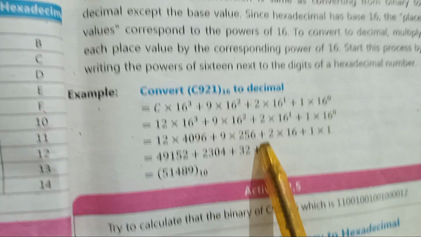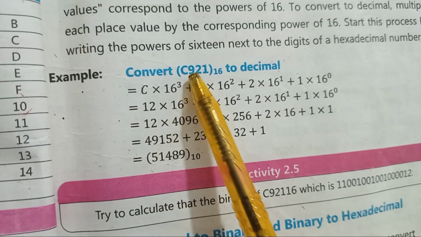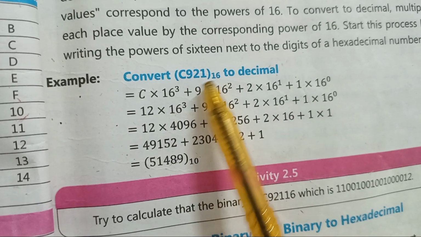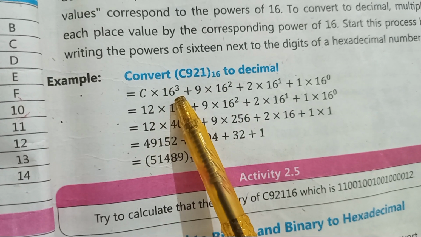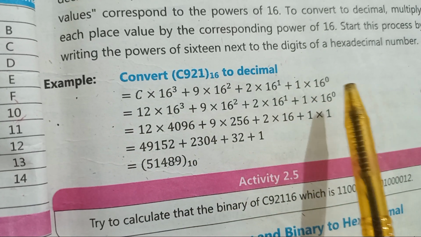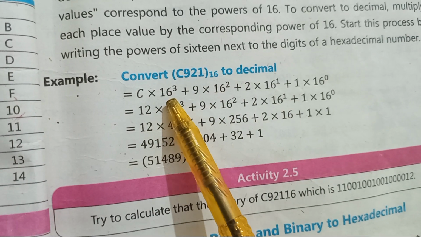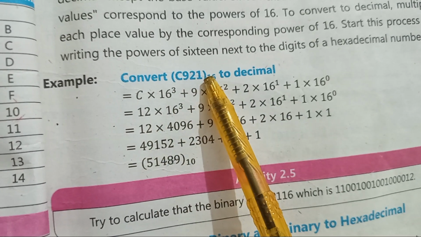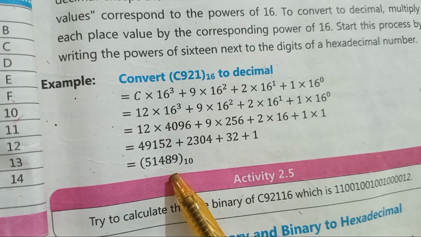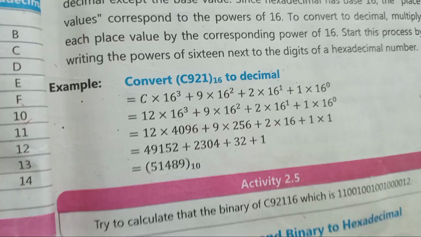Now you see, when you convert a hexadecimal to decimal, there is example C921. Here you have to multiply it with the hexadecimal base 16, and then you have to start from the power of 0 and end at 3, because it consists of four numbers, right? And then you can get the answer of it. That is how you can convert from hexadecimal to decimal, right?